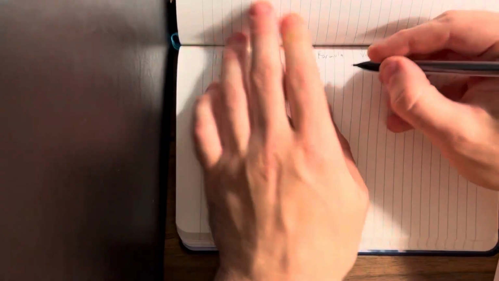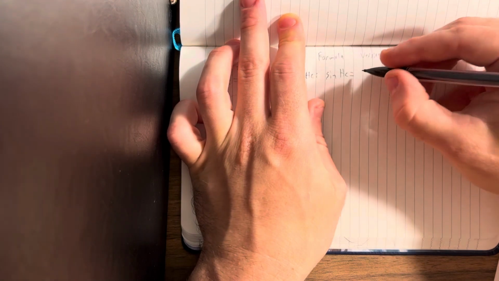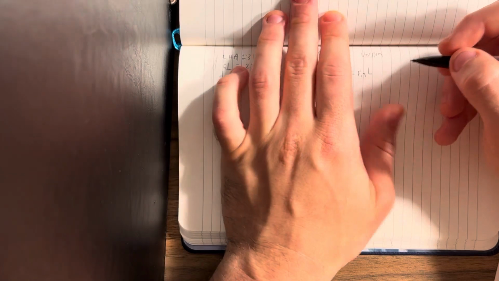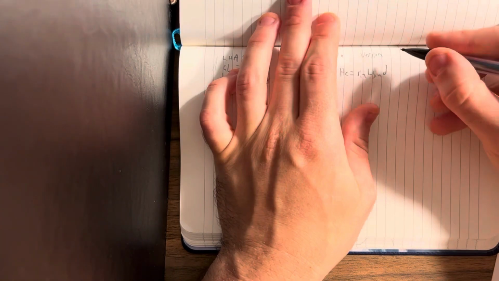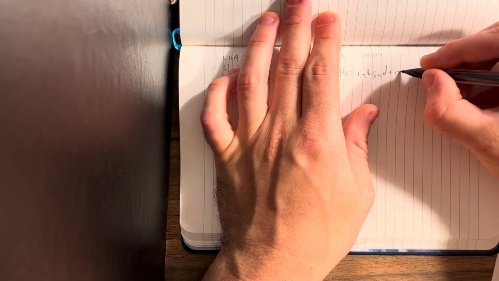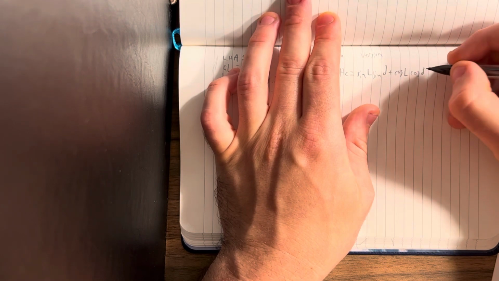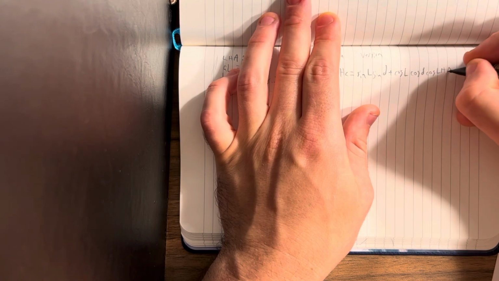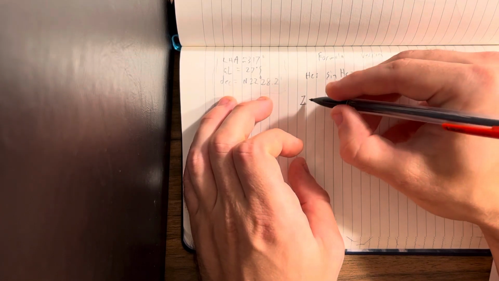You can see it is the sine of HC is equal to the sine of L, or assumed latitude, times the sine of D, or declination, plus the cosine of L, cosine D, cosine LHA.